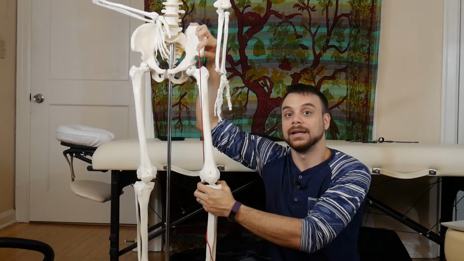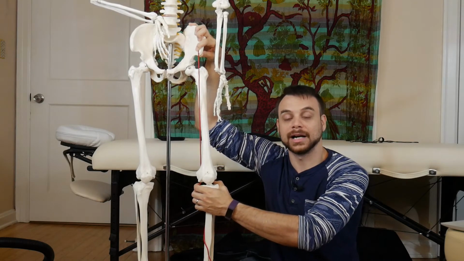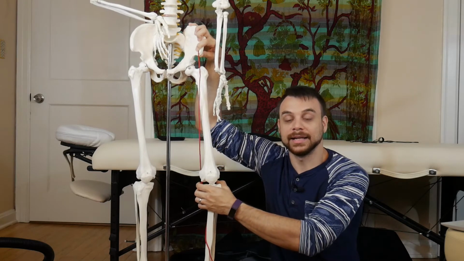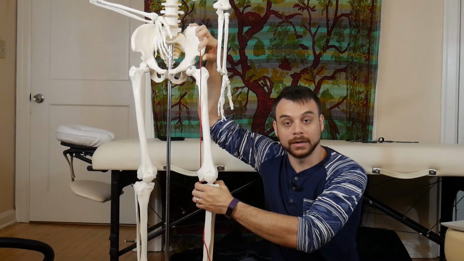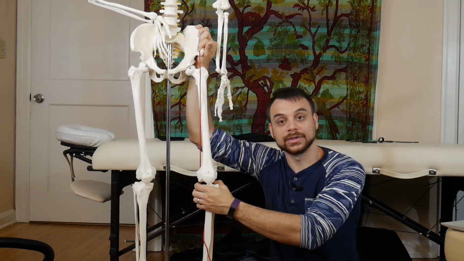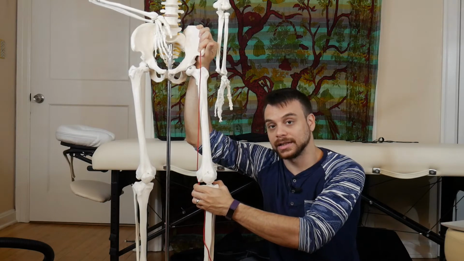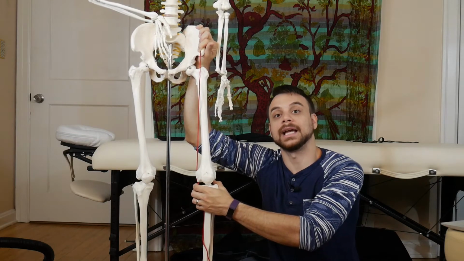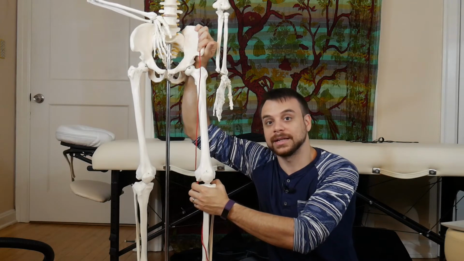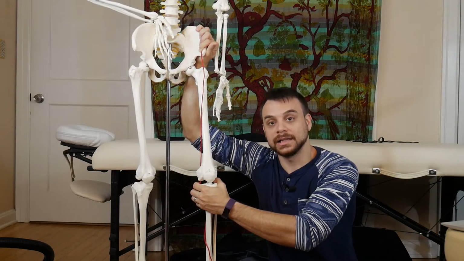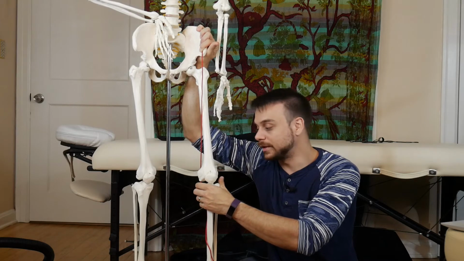So that means that the pes anserine common tendon is a tendon of 3 different muscles. And we've seen one, which is gracilis, and now we're seeing Sartorius. We've actually already seen another, we just didn't mention it. We're looking at semitendinosus. So semitendinosus, gracilis, and Sartorius make the pes anserine insertion.